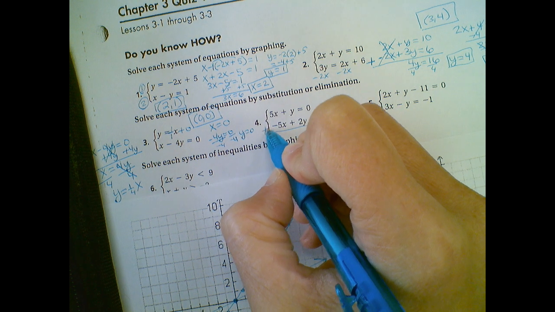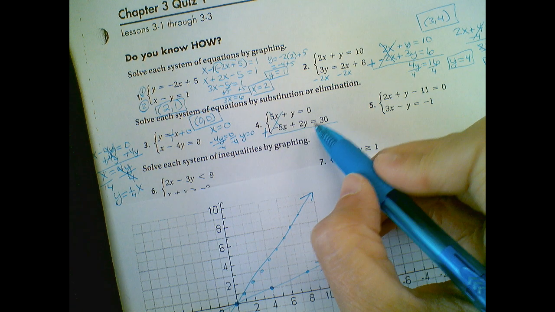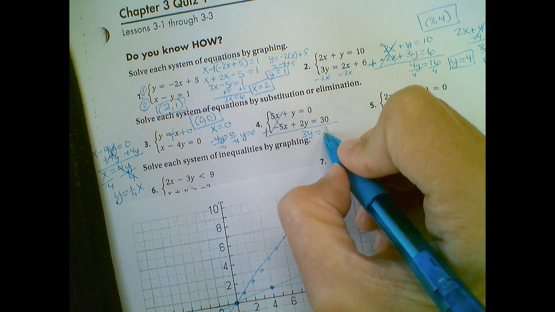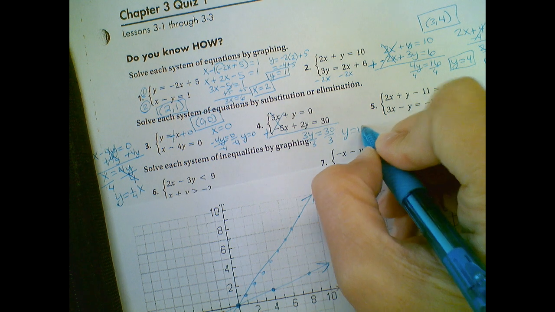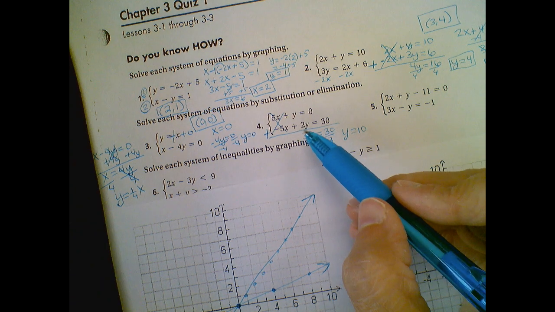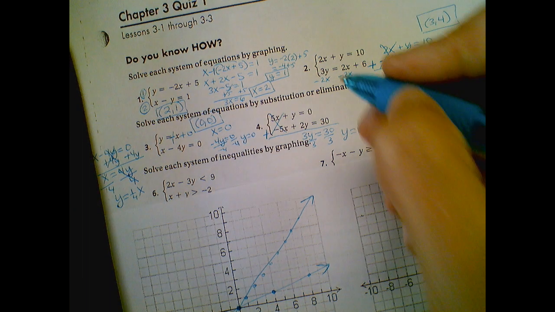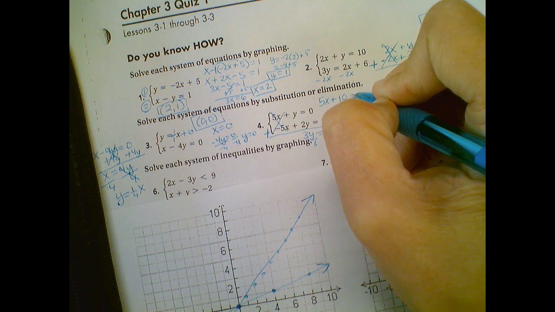So I make a big addition problem. These cancel out. So I have 1y plus 2y is 3y equals 0 plus 30 is 30. So divide by 3, I get y equals 10. And then I'm going to substitute that back into equation 1 or equation 2. So I'm going to use equation 1. So I have 5x plus my y equals 10 equals 0.